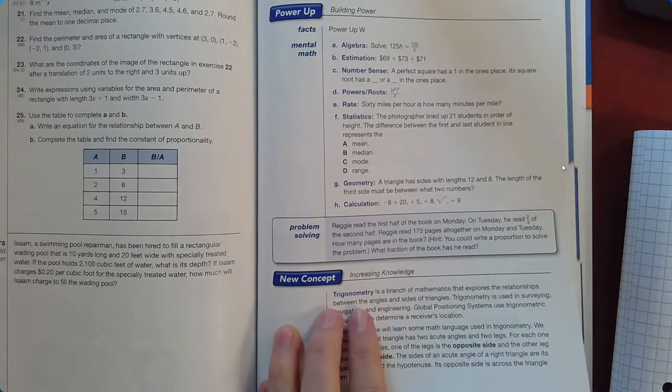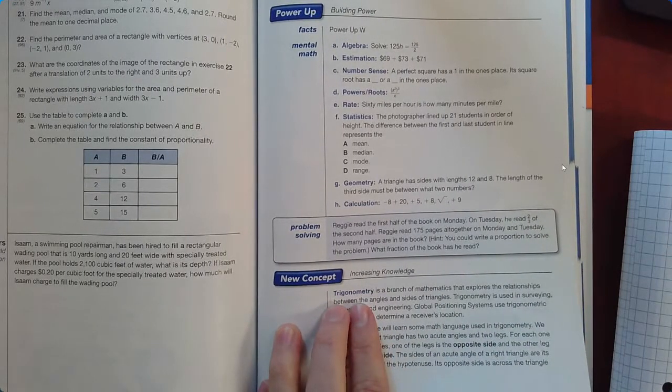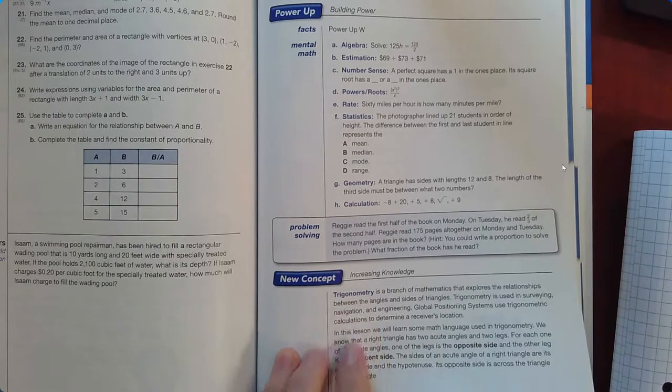Using the Pythagorean theorem and also similar triangles and the fact that all similar triangles have similar ratios, you don't need to know any of that.